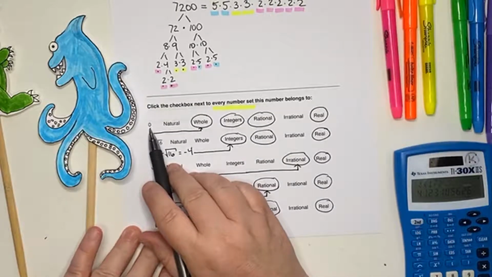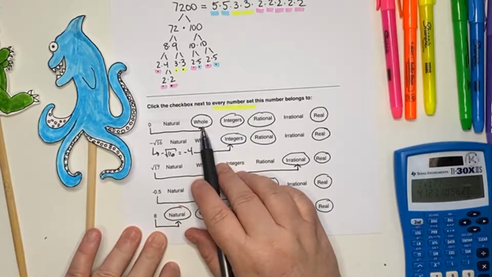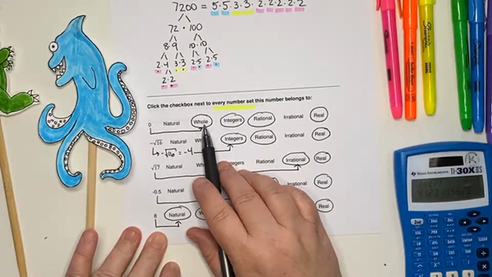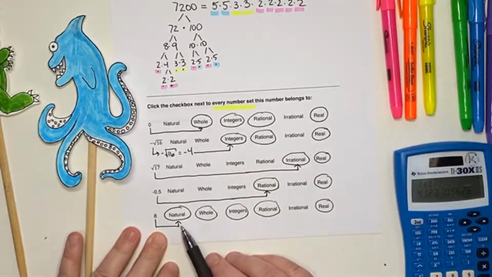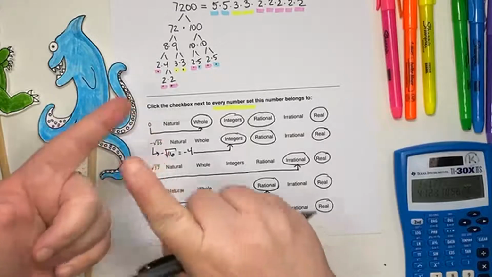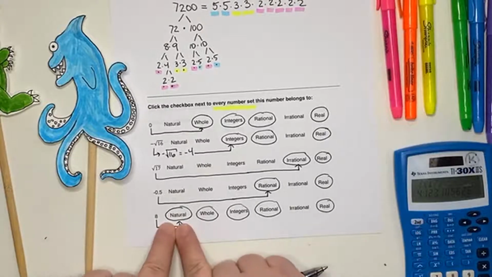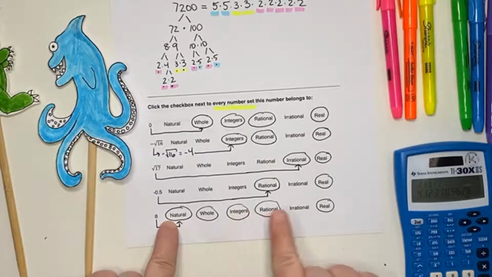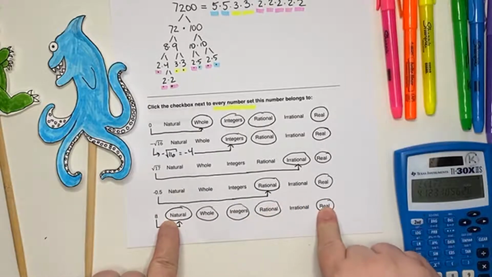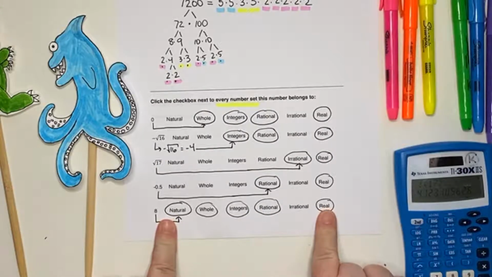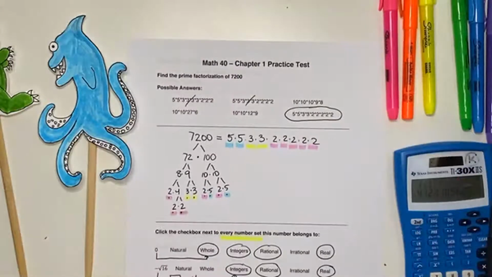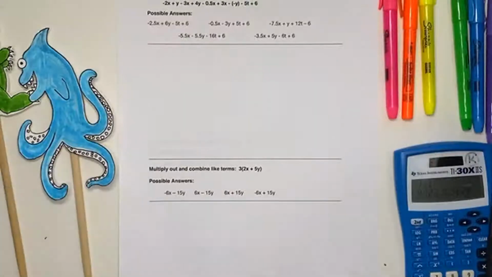0 is a special number. We invented a whole category just to fit 0 in. But all the other counting numbers, like 1, 2, 3, 4, 5, 6, 7, 8, these are all natural. If you're natural, you're also whole, you're also an integer, you're also rational, you're also real. Okay? Woohoo! Page 1 done. 1/3 done. I'm so excited. Yay!